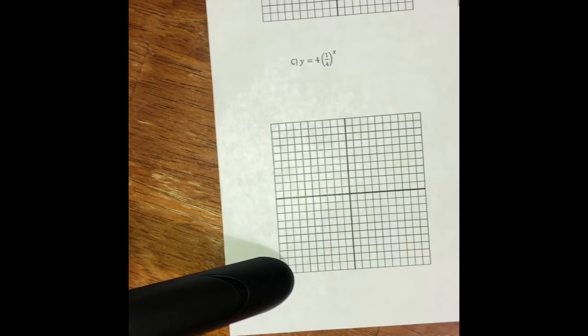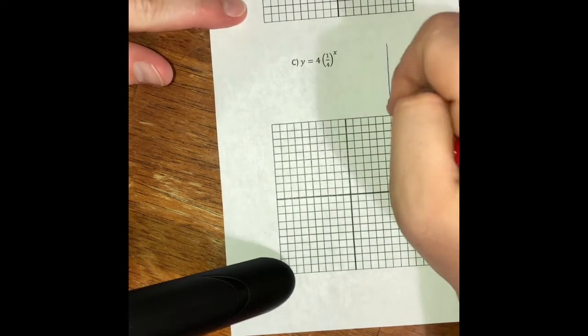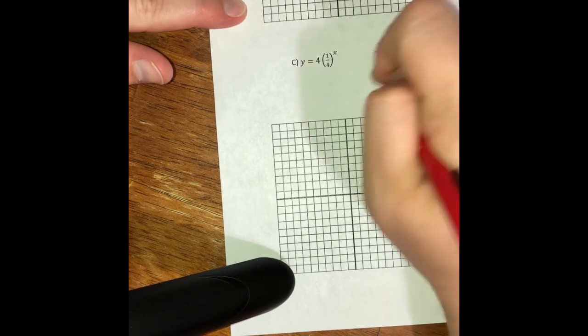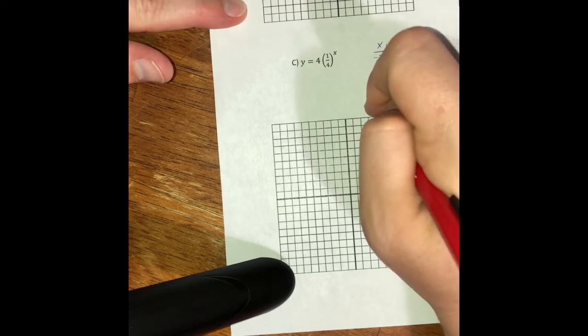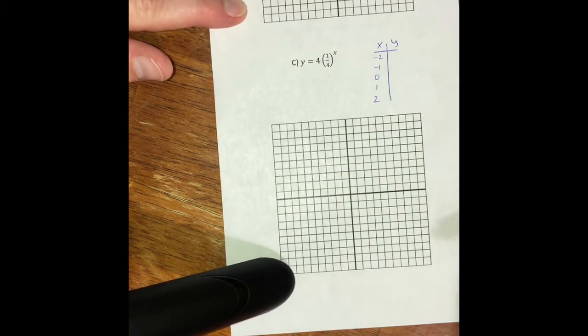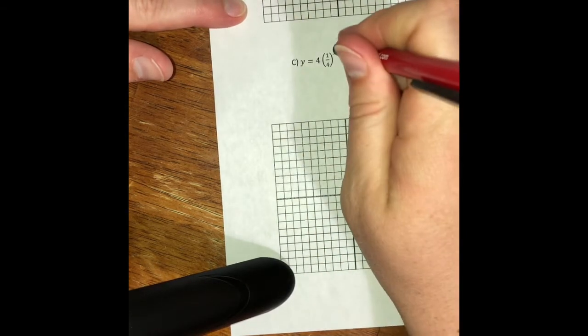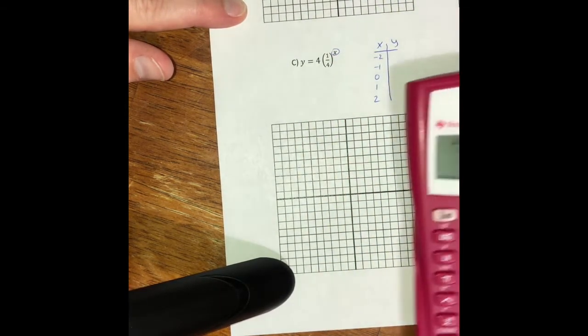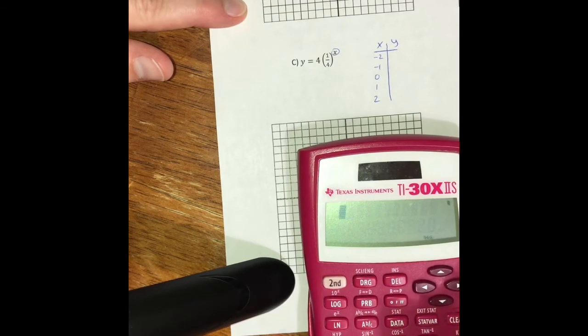Okay, so again for C, I'm just going to make a table. I'm going to use the same numbers. I'm going to use my calculator. So again, I'm replacing this X with those numbers that I picked. So I'm going to clear that. So I'm going to do 4. I'm going to use the fraction button since it's a fraction. And I'm going to start with a negative 2. So that gives me a 64.